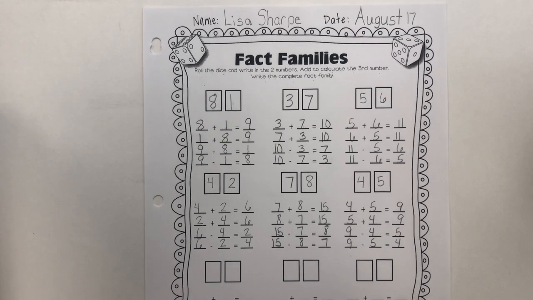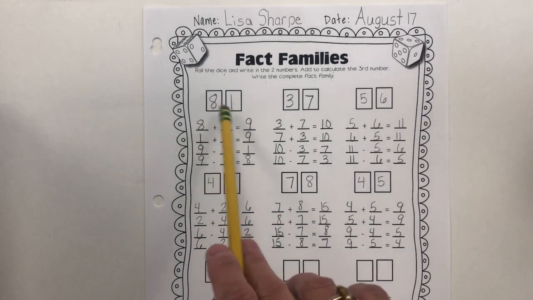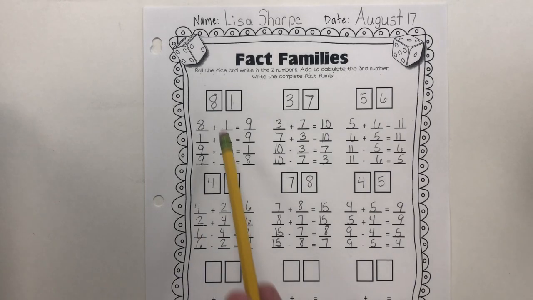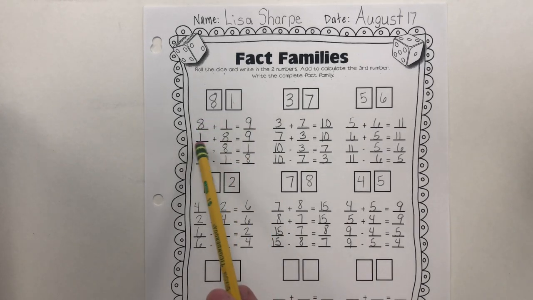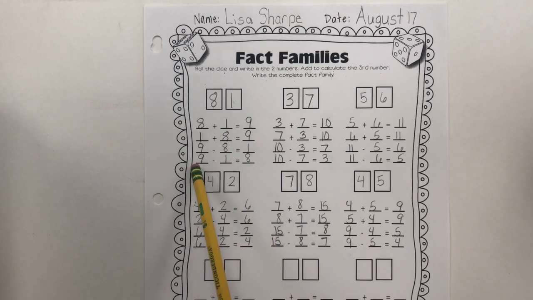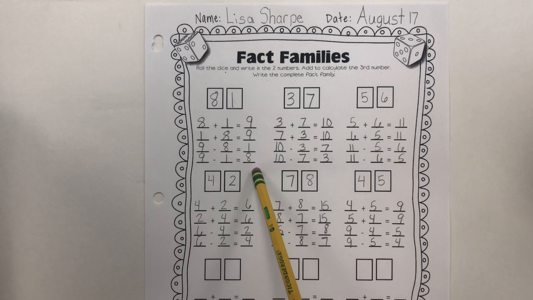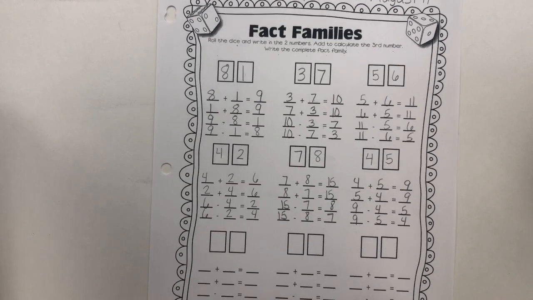Let's review what a fact family is first. Remember, a fact family is a group of equations that all use the same numbers. So if I go back to the first problem we did last week, I spun an 8 and a 1. So my equations were 8 plus 1 equals 9, 1 plus 8 equals 9, 9 minus 8 equals 1, and 9 minus 1 equals 8.